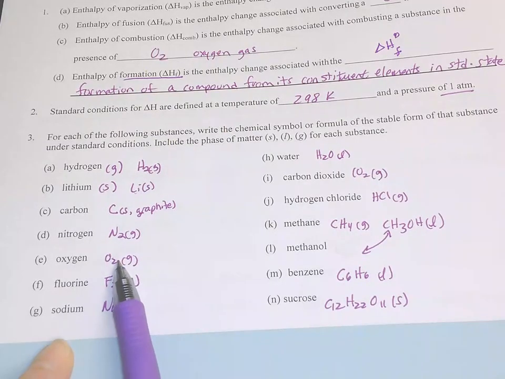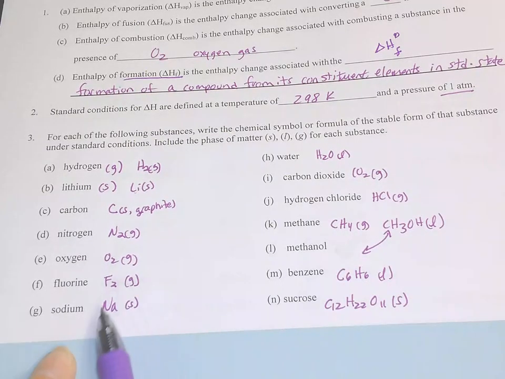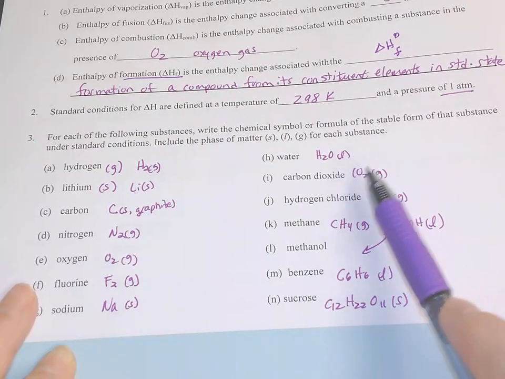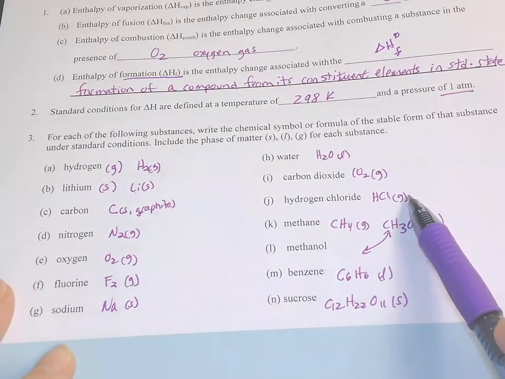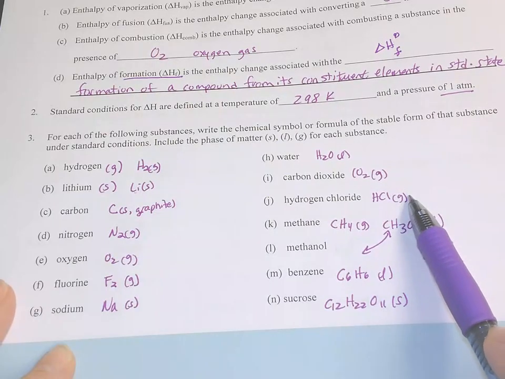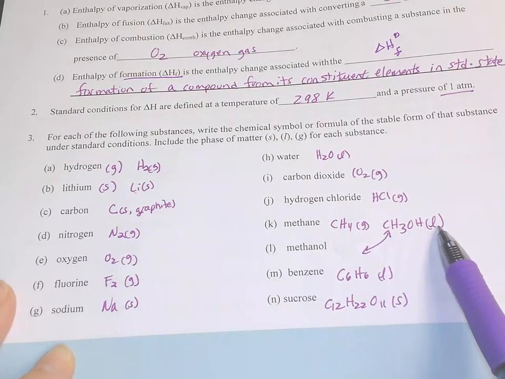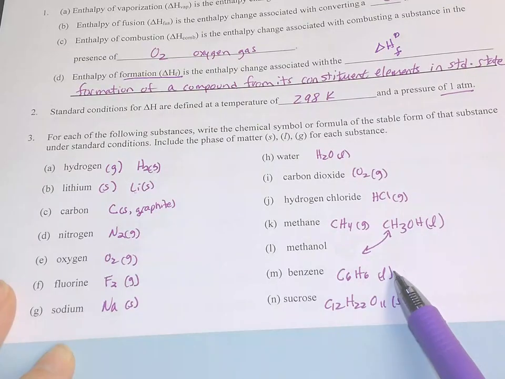Oxygen, these are diatomic standard states, gases. Sodium is a solid. Water standard state is a liquid. Carbon dioxide, gas. Hydrogen chloride is a gas. Methane is a gas. Methanol up here, standard state is a liquid. Benzene is also a liquid, and sucrose is a solid.